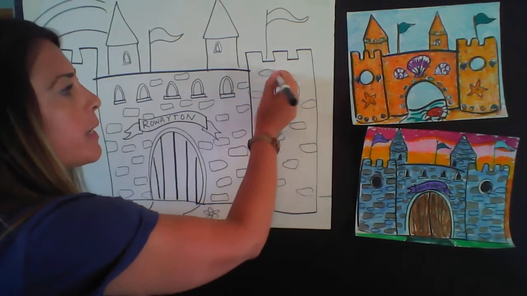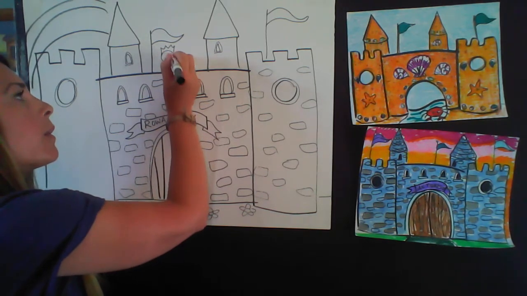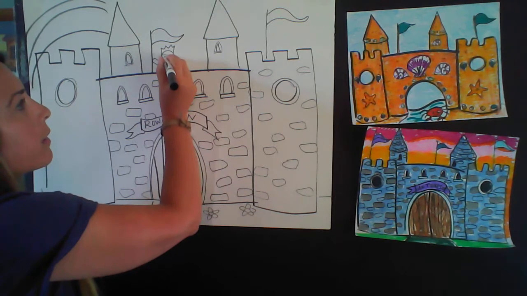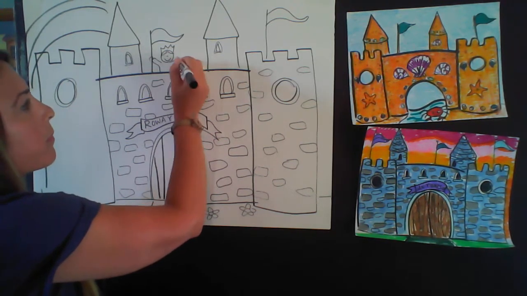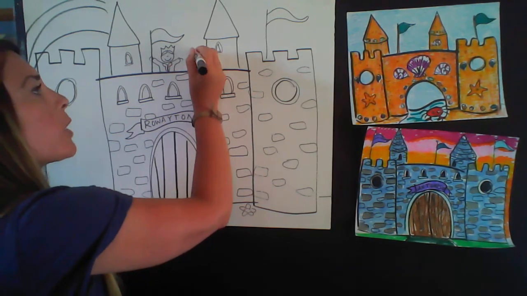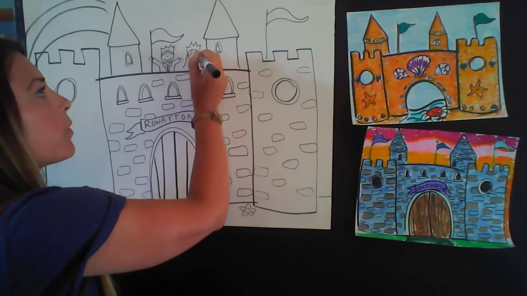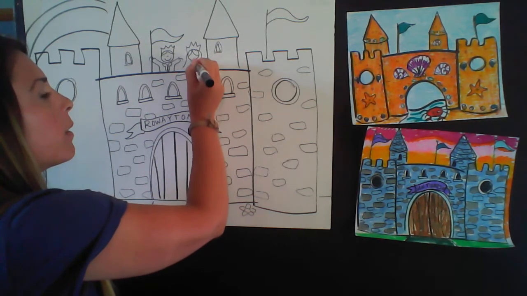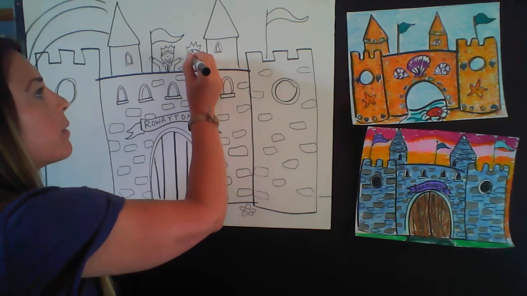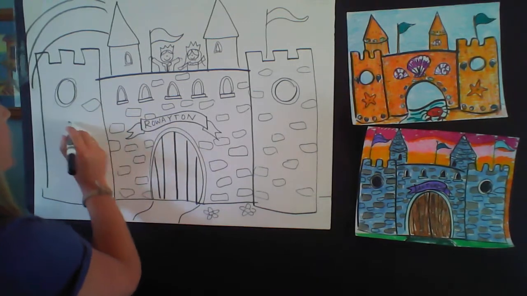If you want, you can put a king and a queen in the top. I'm going to put a king like this. Here's my king. Here's my queen. She's got beautiful long hair and a dress on. There we go. And your stones.